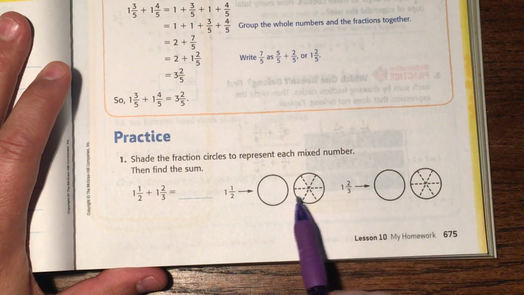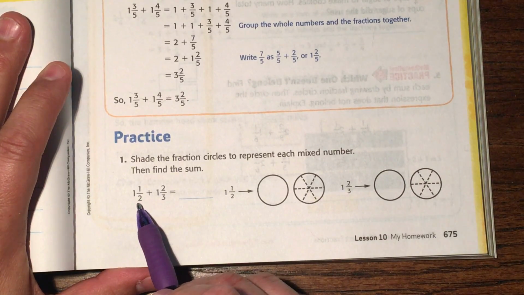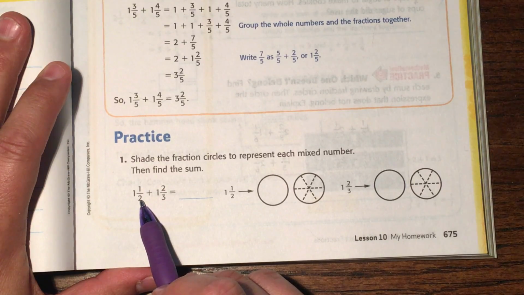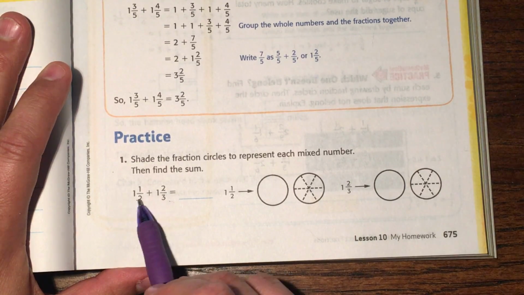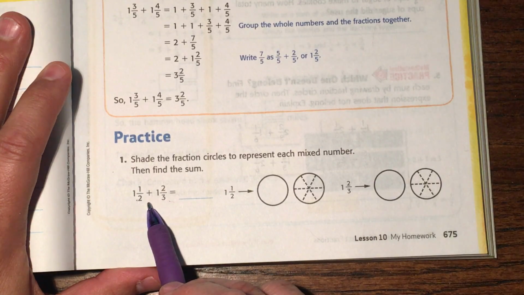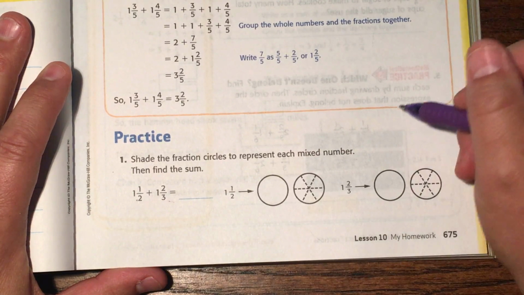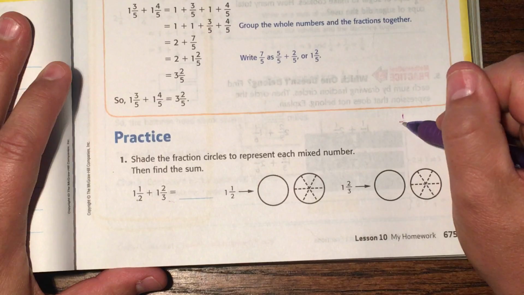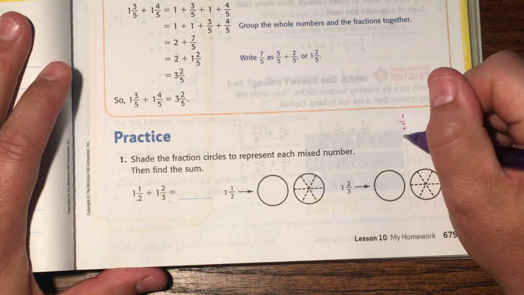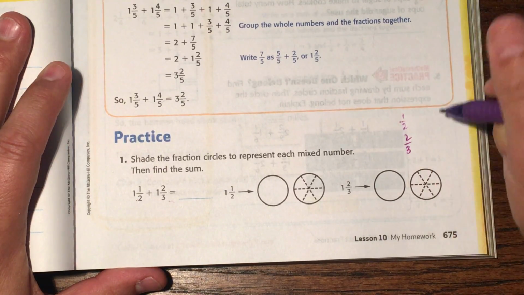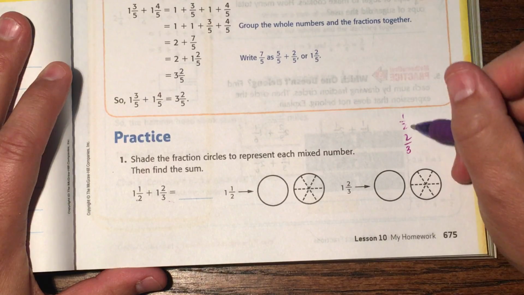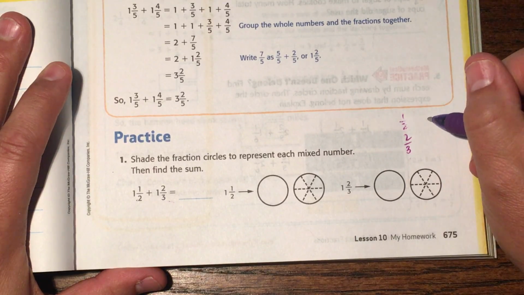Now the reason that they're broken up into sixths is because if we have a half and a third, they're not common denominators, and we need to find a common denominator. So if we found the common denominator for 1/2 and 2/3, the least common multiple of 2 and 3 would be 6.